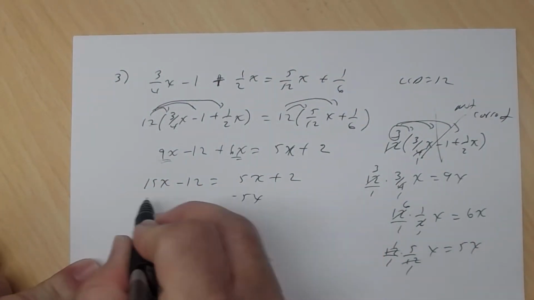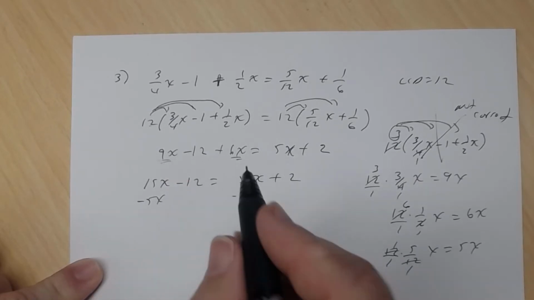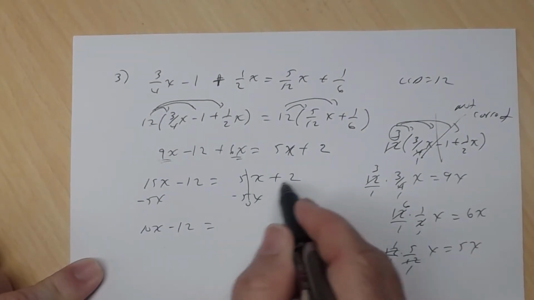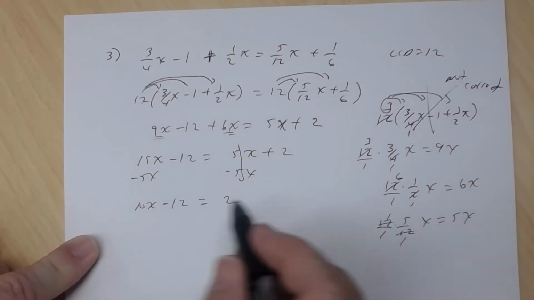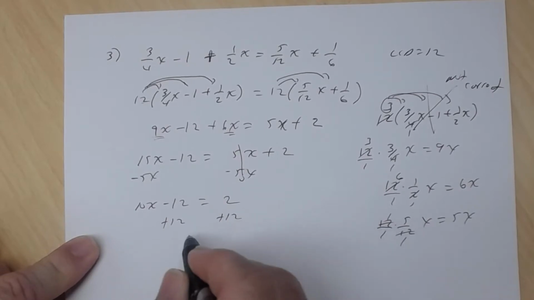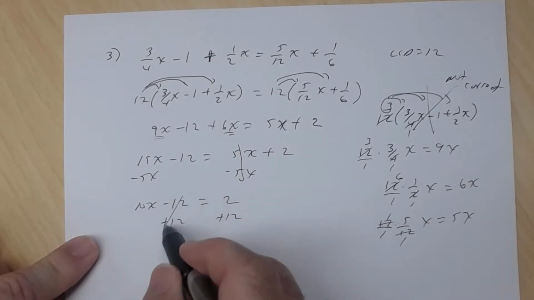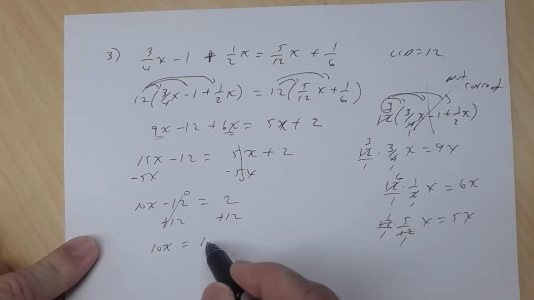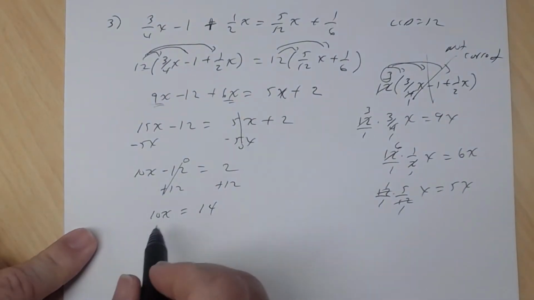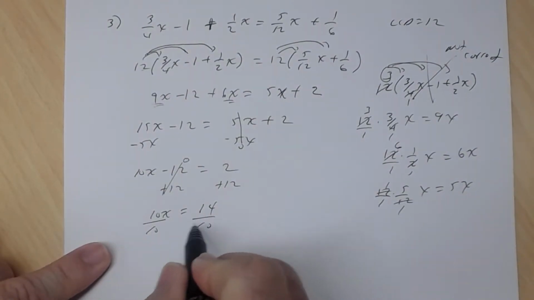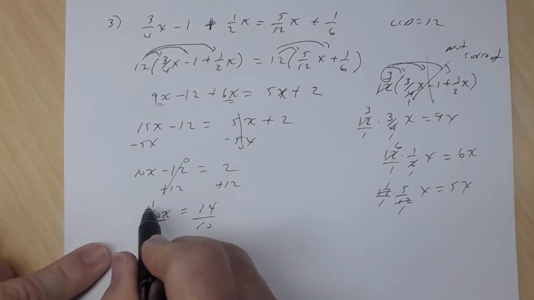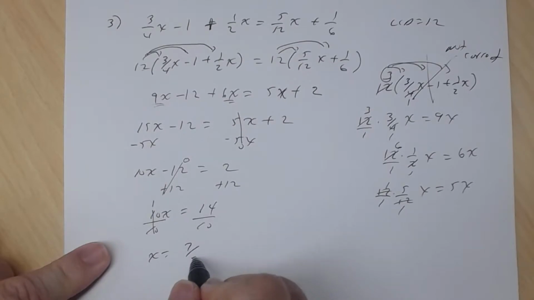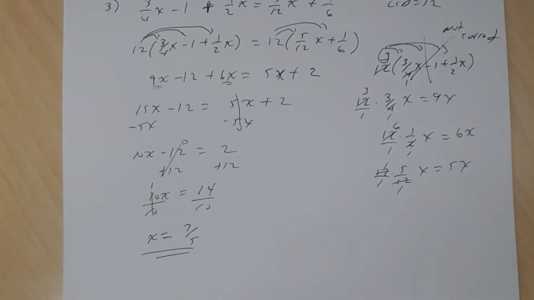So now I'm going to subtract 5x on both sides. And so 15x minus 5x is 10x minus 12 equals, combine like terms here, I'm left with 0 plus 2 is 2. And then adding 12 to both sides, the addition property of equality, and then combining like terms, I get 10x equals, what's that, 14? All right. And so then I'm going to divide both sides by 10 to get the variable x by itself. 10 divided by 10 is 1, 1 times x is x, and then reduce if you can. So I can reduce here, so that'll be 7 over 5. And so that's your solution. So your solution is 7/5.